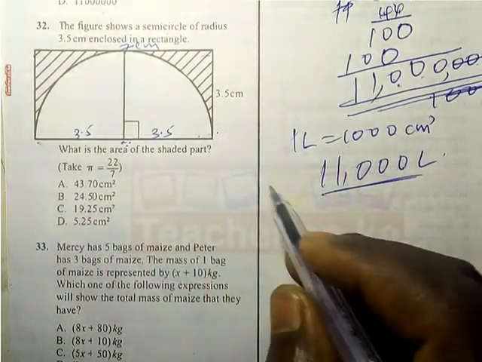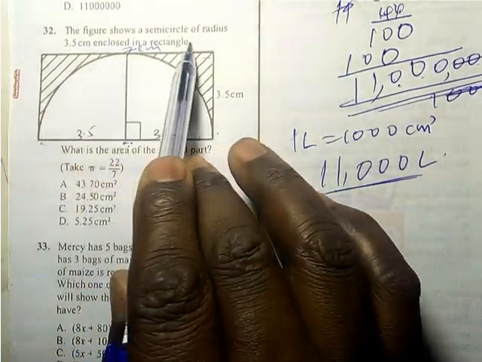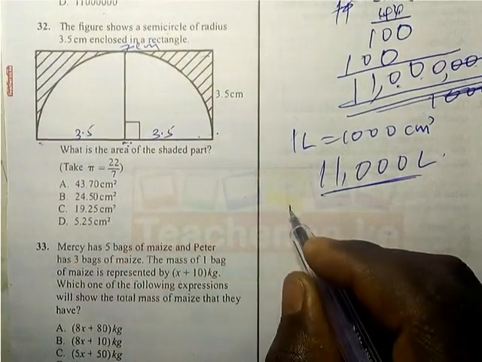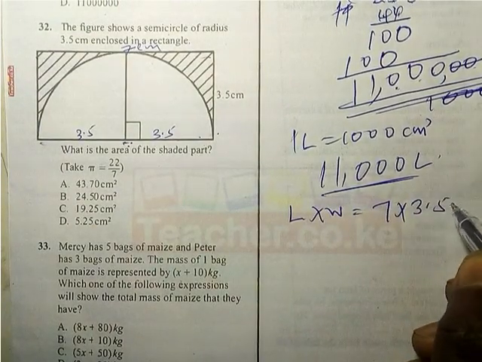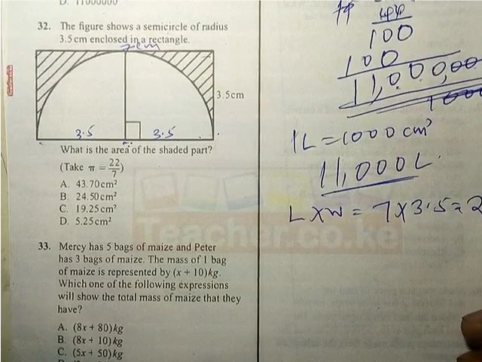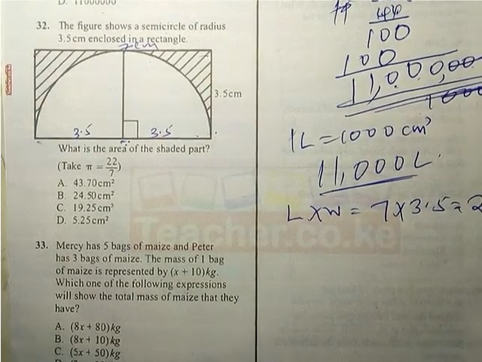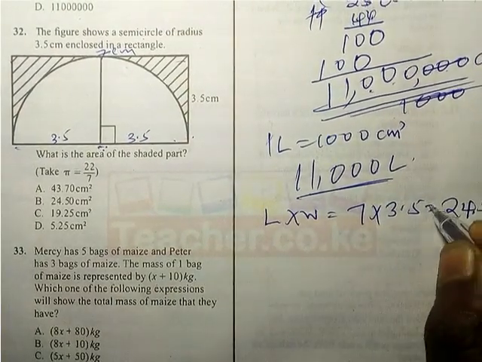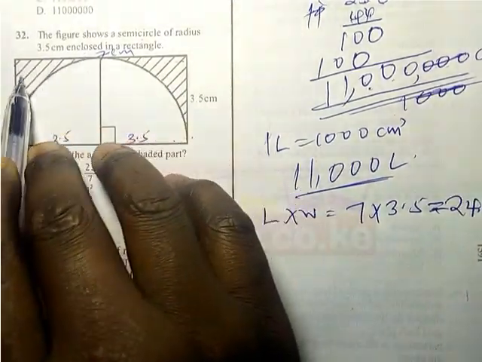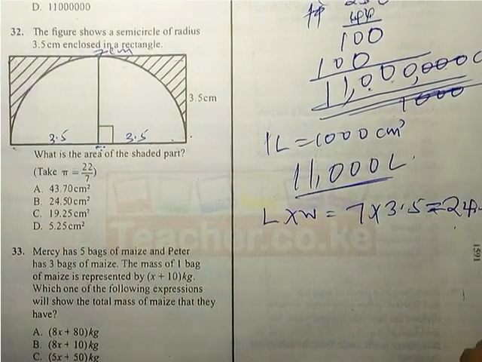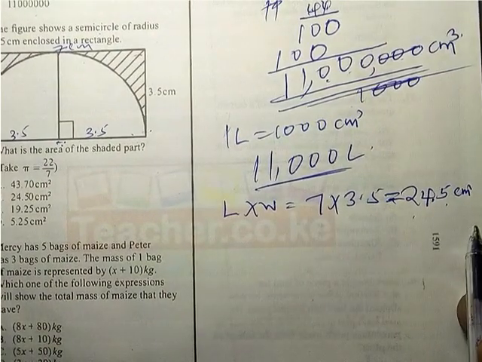So first let us get the area of the rectangle. Length times width, 7 times 3.5. That will give us 24.5 centimeters squared. So the area of the whole rectangle is 24.5.